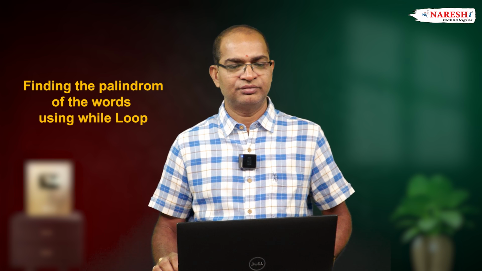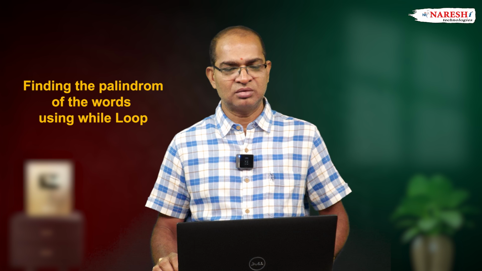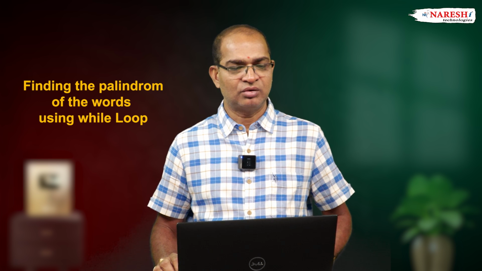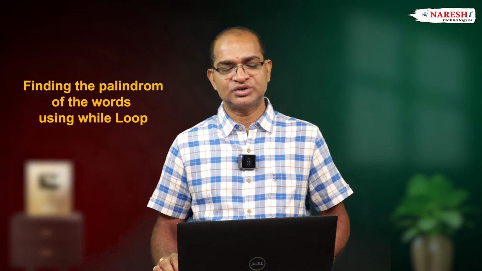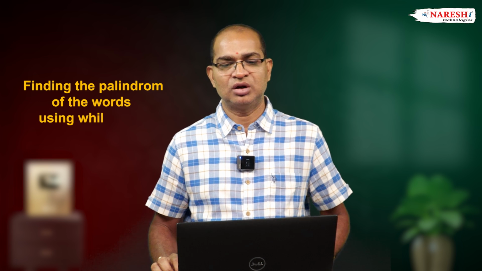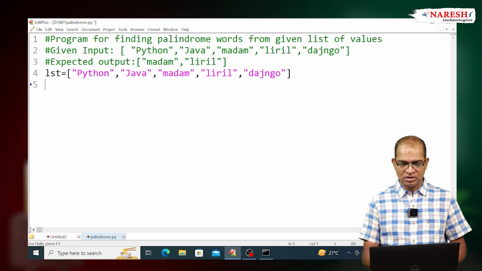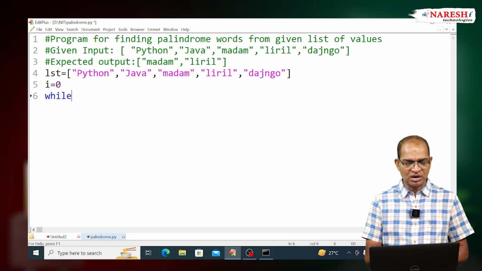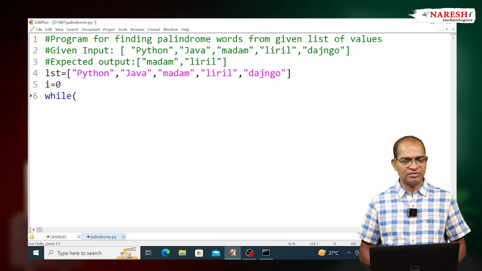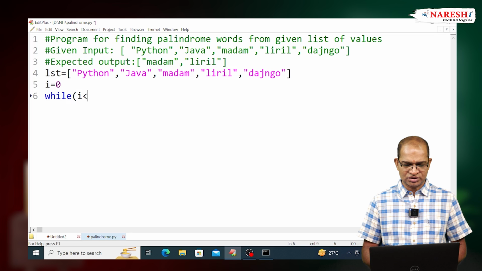Now, I am presenting another problem: finding the palindrome of the words using a while loop. How can we solve this problem using a while loop? Let us consider the index i as 0, because the list index starts from 0. The logic for finding the palindromes from the given list of values: while i less than len of lst.